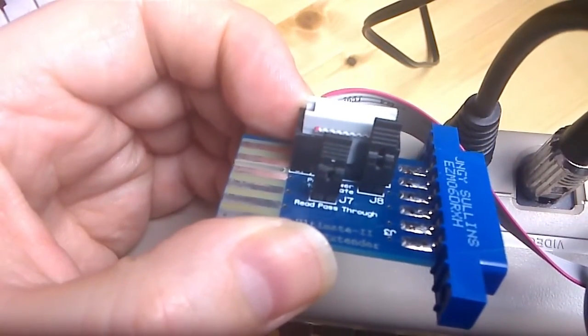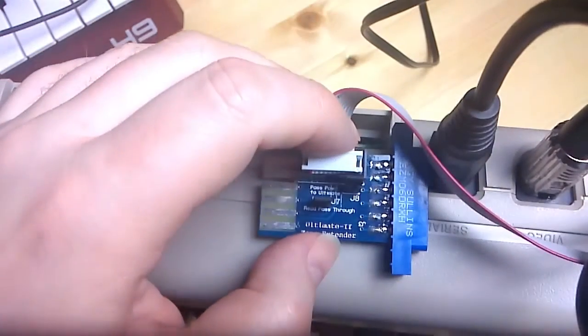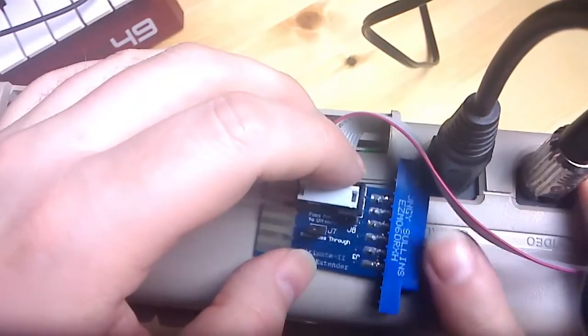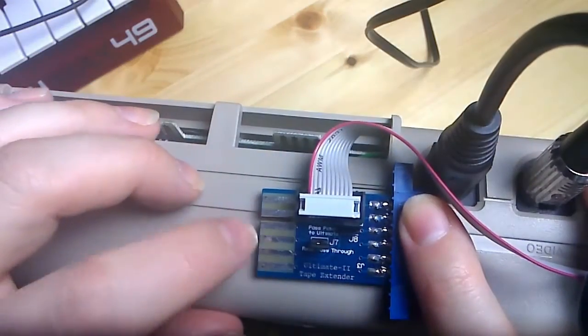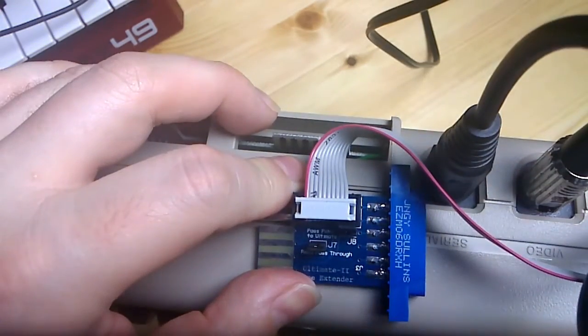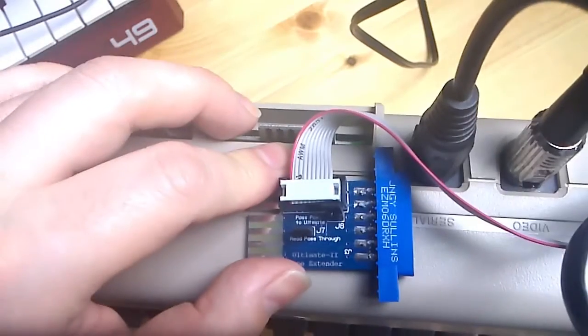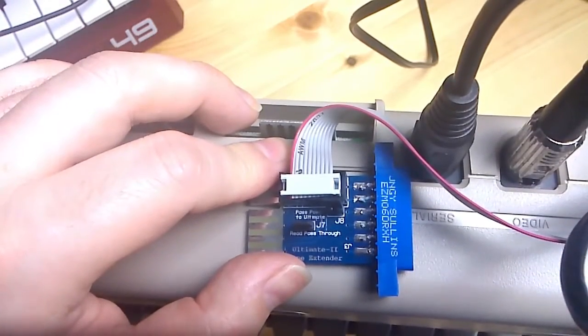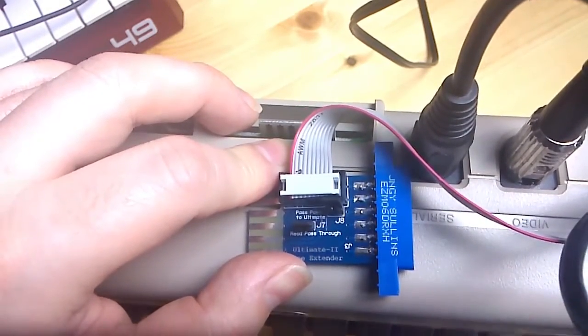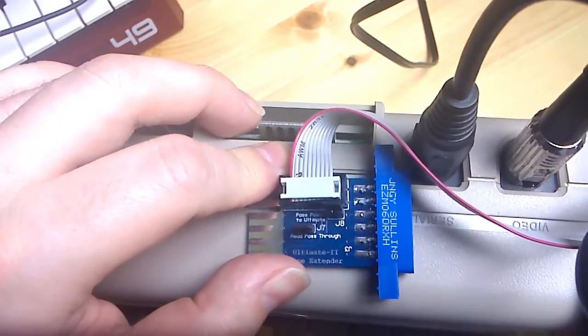Read pass through means that if it's enabled, the signal coming from the tape will go via this cable into your Ultimate 2. And if it's open, it will just bypass the whole thing and go straight into your Commodore 64.